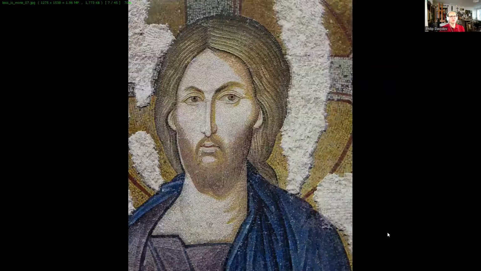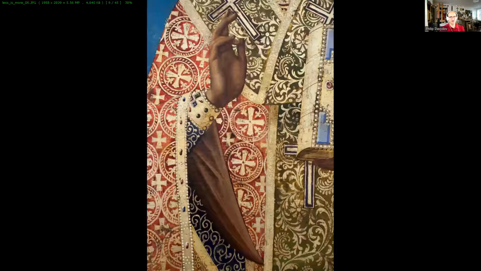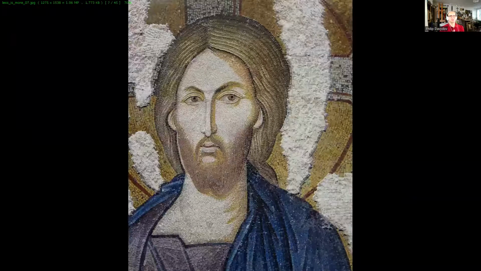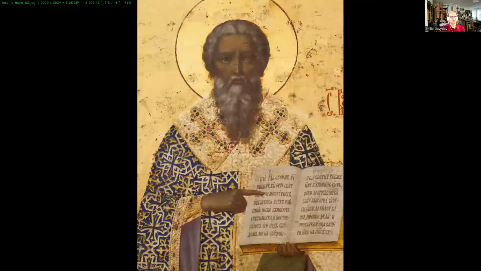If you are an artist, you don't think of an icon as an image which supposedly consists only of decoration. You think of it as an image of someone you want to appeal to in your prayer. And sometimes images can be very strange. They can be weird.